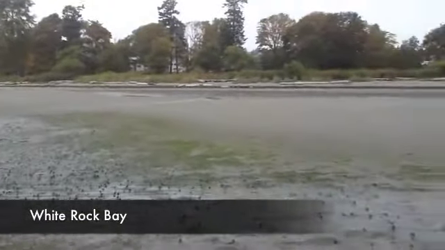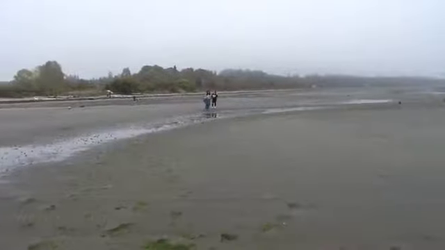The definition of a bay is a large body of water connected to an ocean or sea formed by an inlet of land.